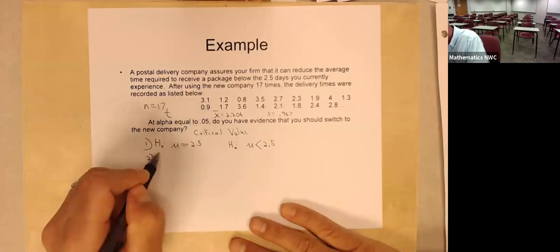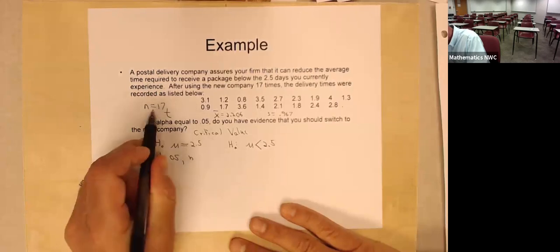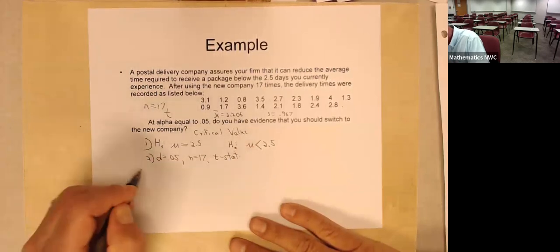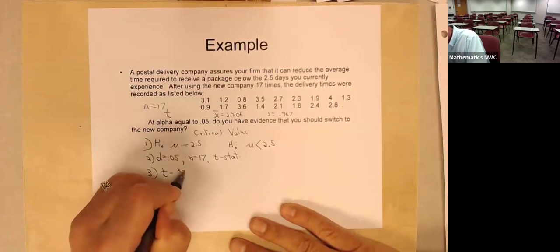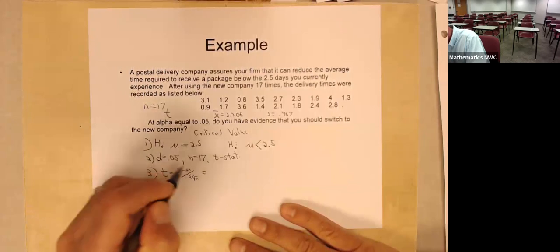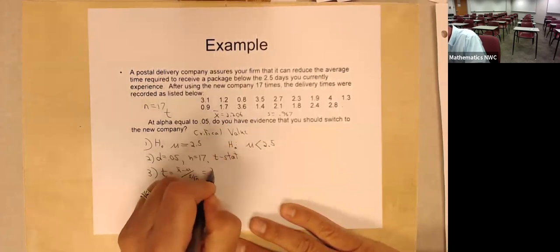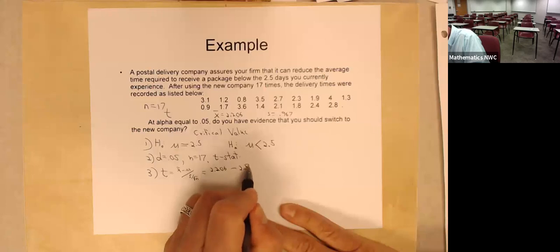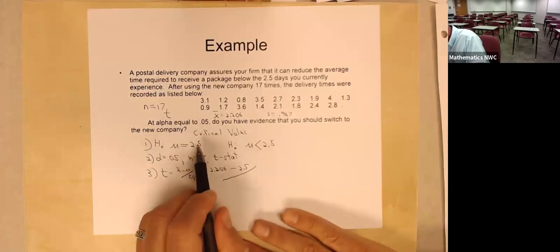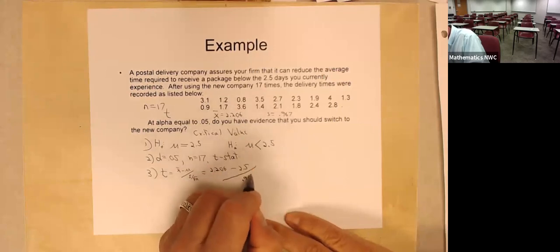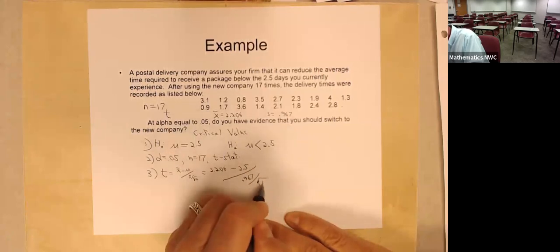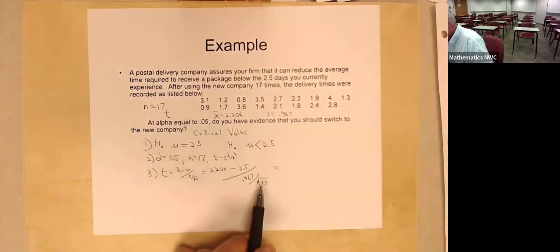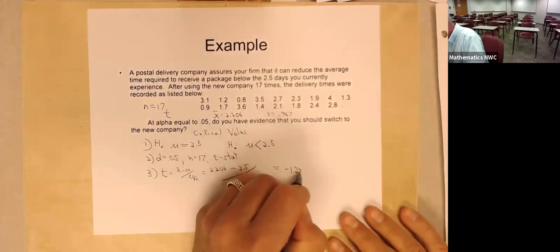Step number 2, alpha level 0.05. Sample size 17 scores here, which means I need to use a t-stat. Step number 3, the formula: x bar minus the mean, over s over the square root of n. Sample mean was 2.206 minus the hypothesized mean, 2.5, divided by the standard deviation, which we found in our calculator, 0.967, divided by the square root of the sample size, the square root of 17. Turns out that that t-score is a negative 1.251.